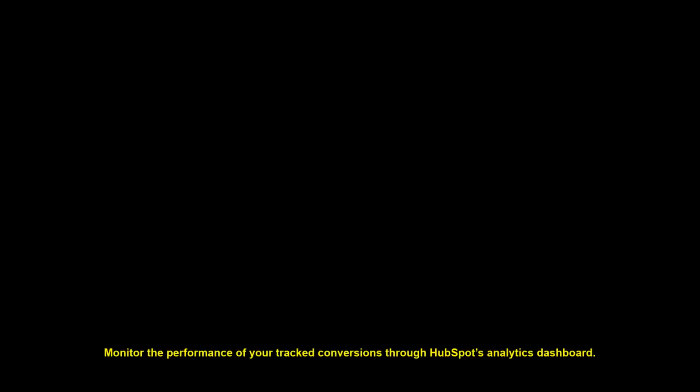Monitor the performance of your tracked conversions through HubSpot's analytics dashboard. Evaluate the data regularly to gain insights and improve your marketing strategies. Make updates to your conversion setup as your business needs evolve.